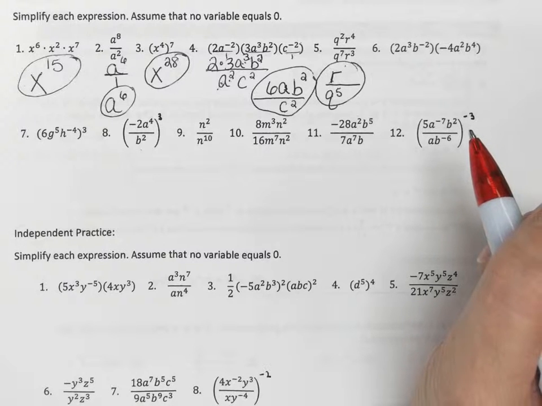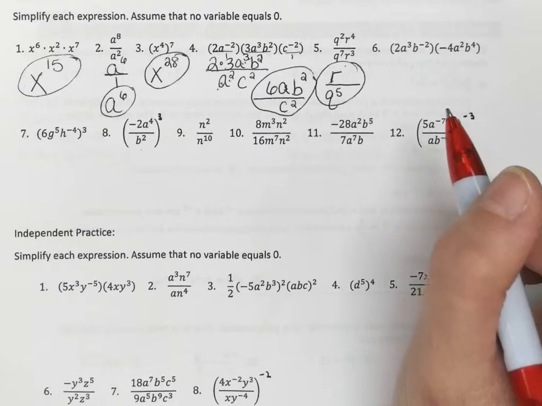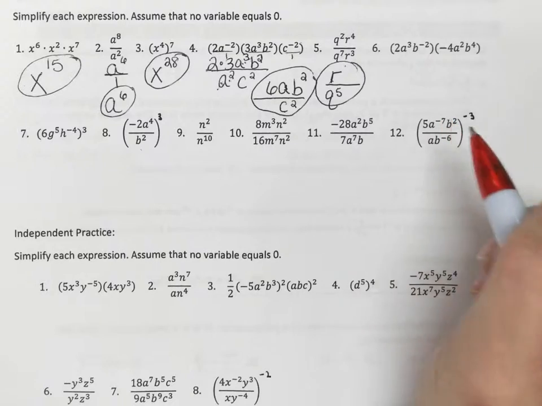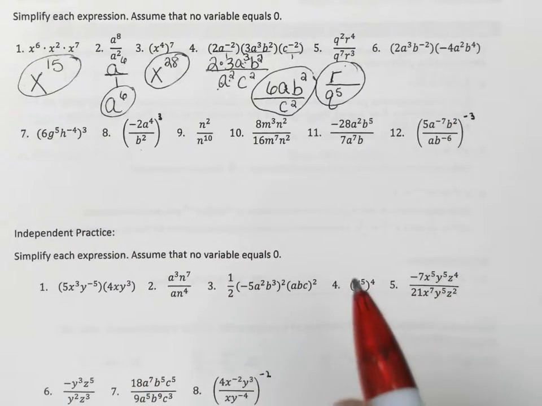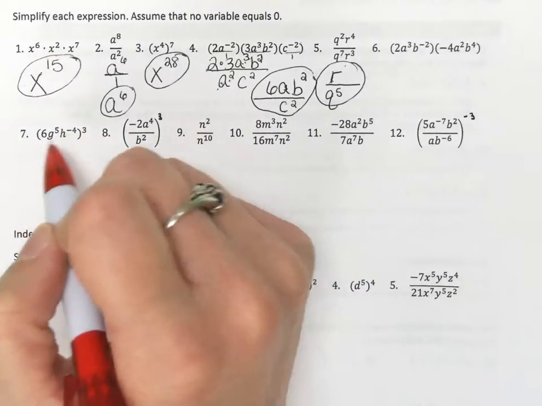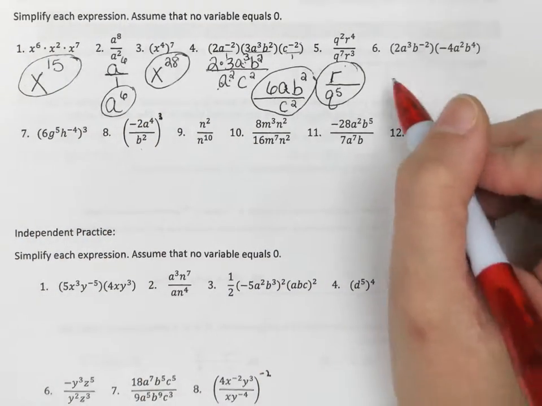I'm still kind of confused. Where? On number 4. Yeah, I think I just got lost. Let's do these other ones, because there'll probably be another one just like it. So we'll do it in just a minute. Actually, number 7 is very, very similar to it. All right, here we go.